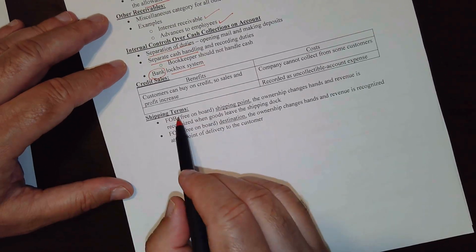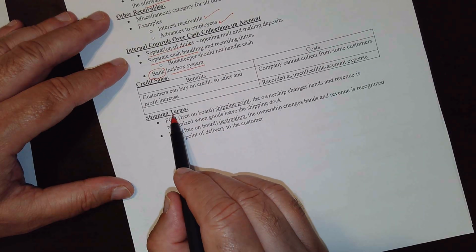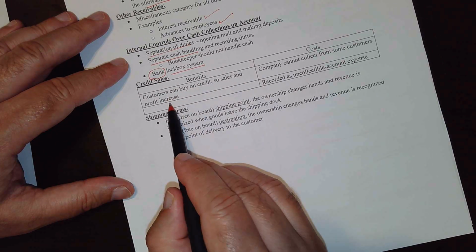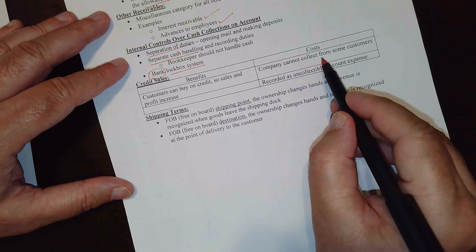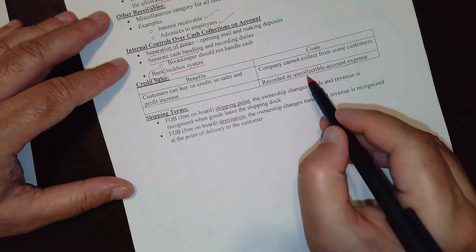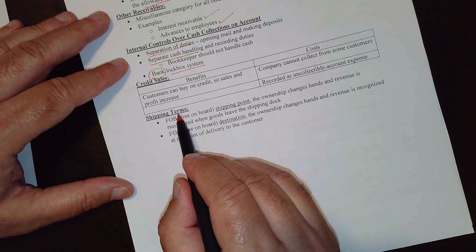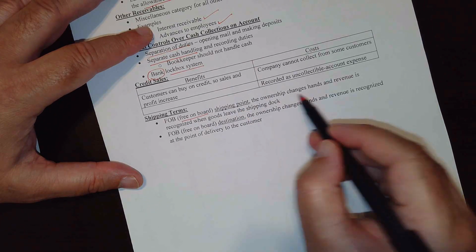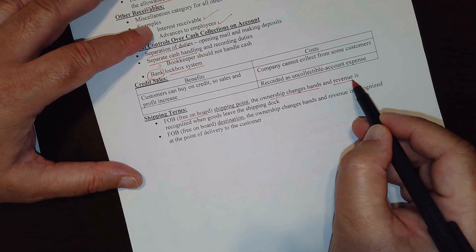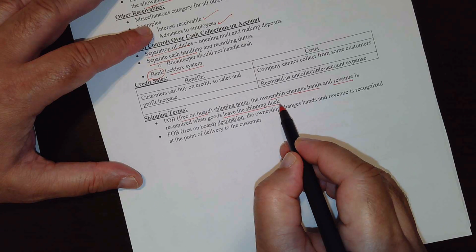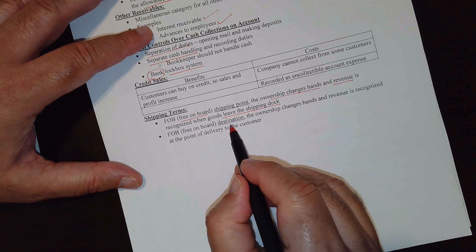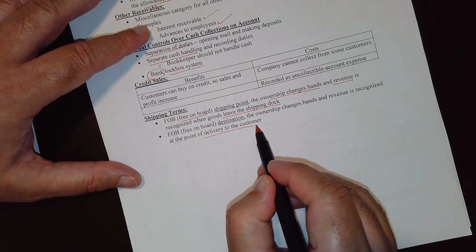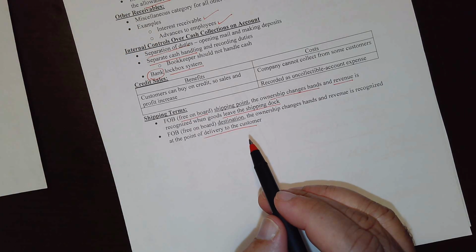In credit sales, the benefit is that customers can buy on credit, so sales and profit increase. The cost is that the company cannot collect from some customers, recorded as uncollectible accounts. Shipping terms, we have talked about it. FOB, free on board shipping point: the ownership changes hands and revenue is recorded when goods leave the shipping dock. In FOB, free on board destination, the ownership changes hands and revenue is recognized at the point of delivery to the customer.